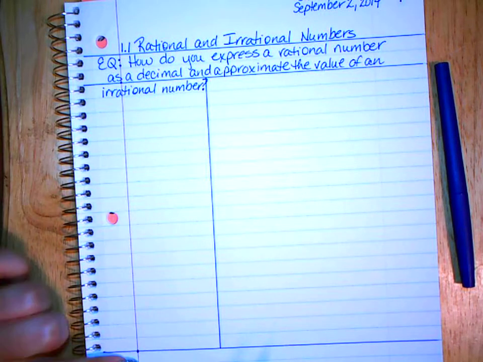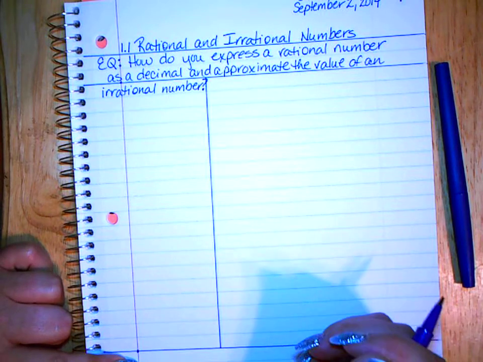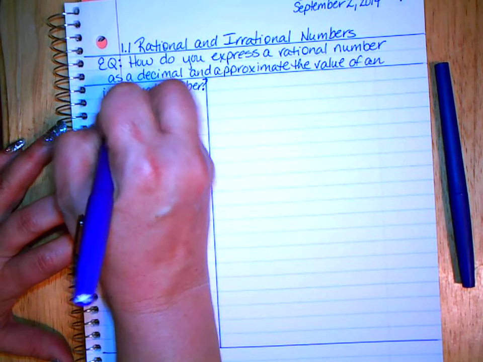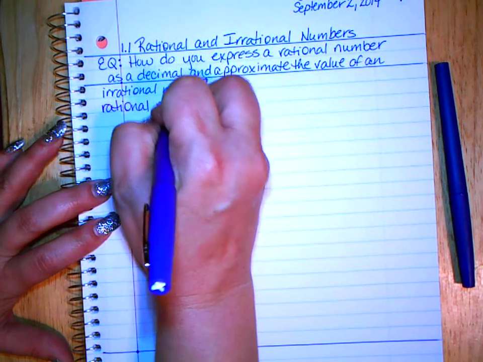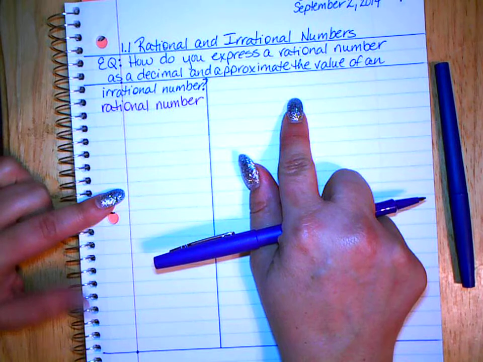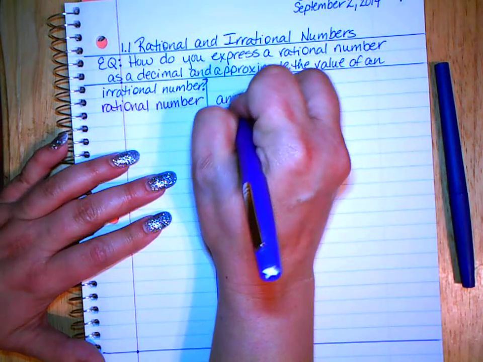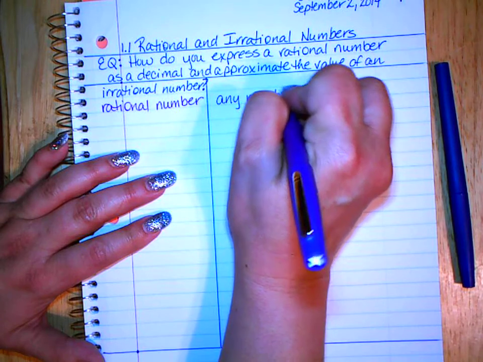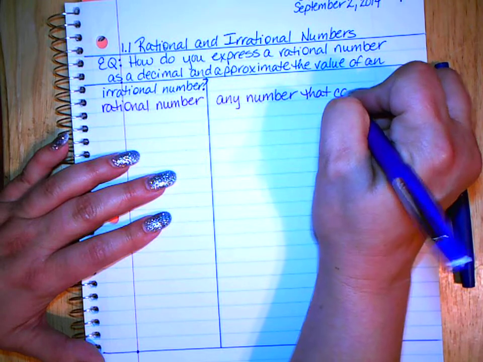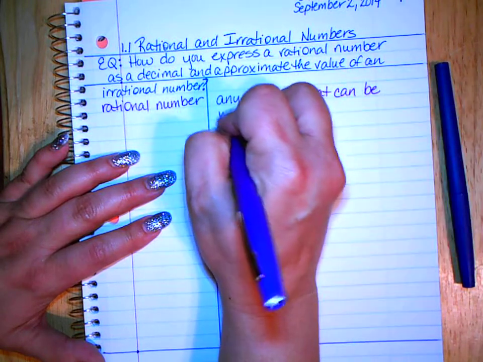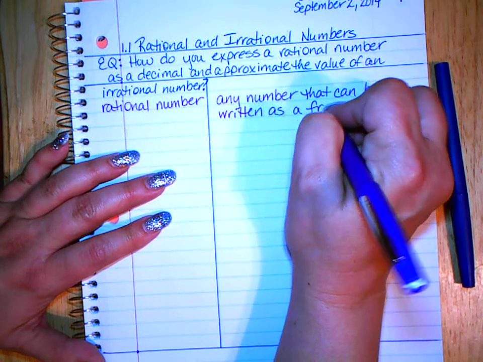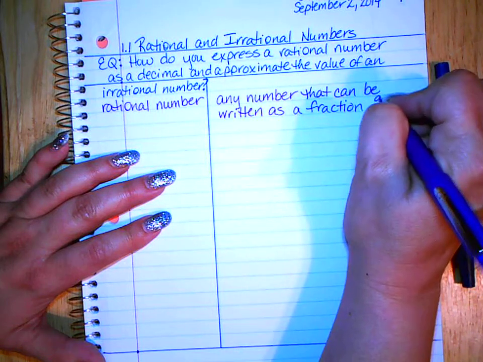Remember, our left-hand side is for headings or vocabulary words. We have several vocabulary words. The first is rational number. We're going to put the definition on our notes side. It is any number that can be written as a fraction A over B.